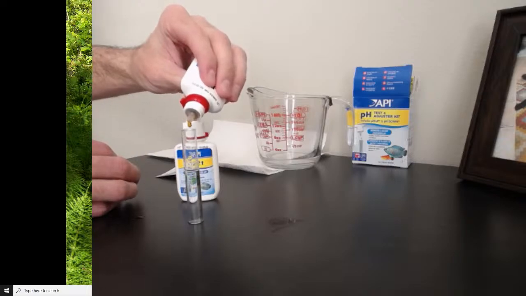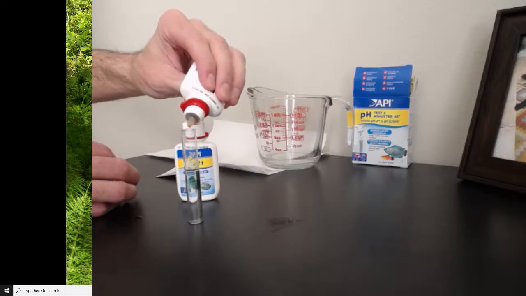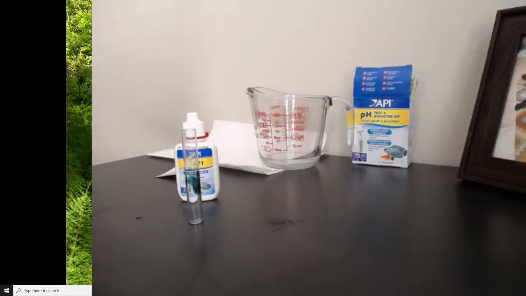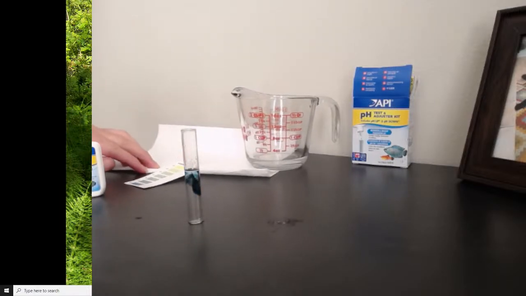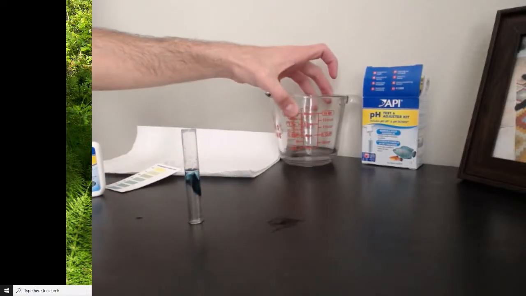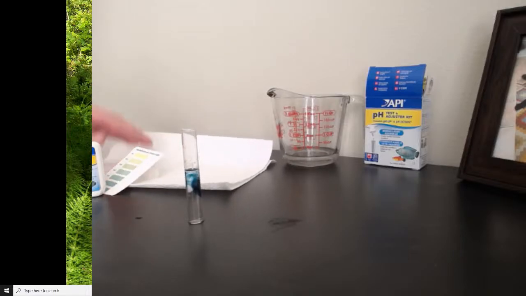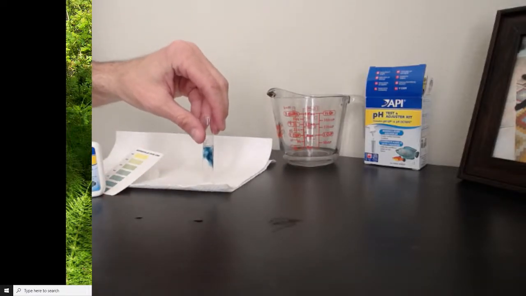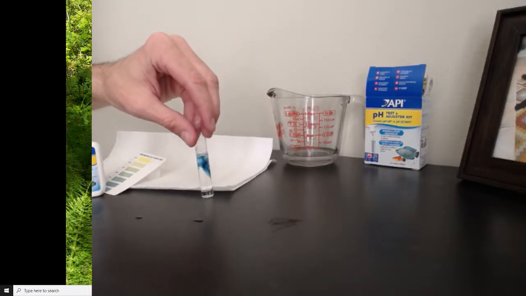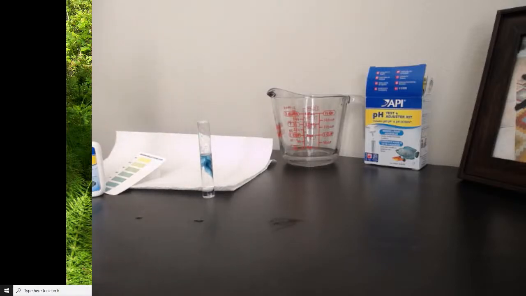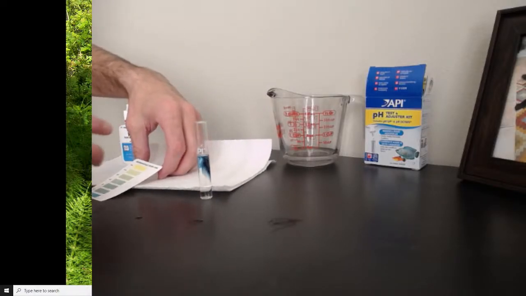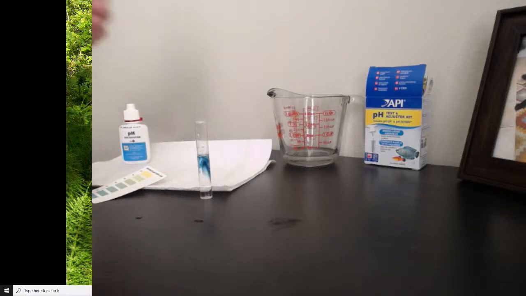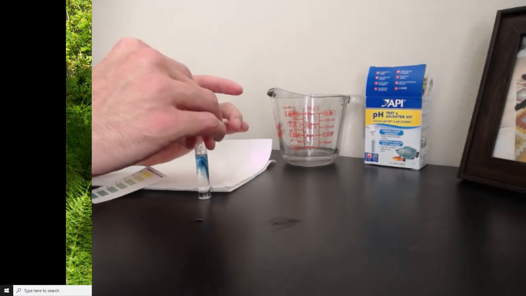And this should change color based on the pH of the water. I'm going to see if I can get a better background there for you. Kind of see the color change. It's going to fall. Okay, so you can see, and again, as always, feel free to comment if you find this interesting.